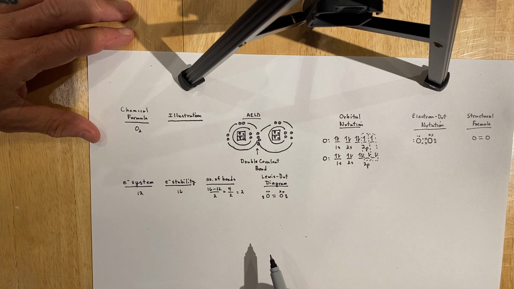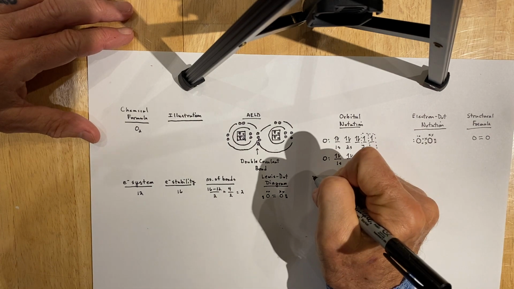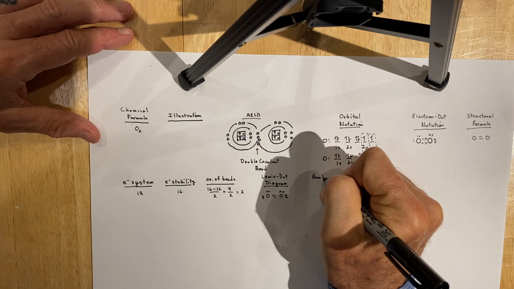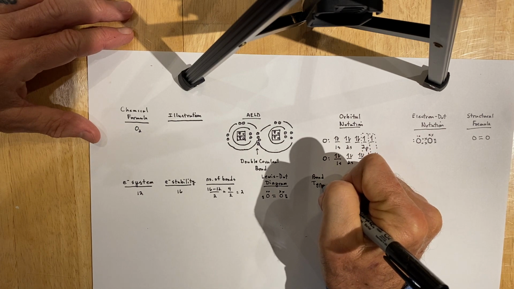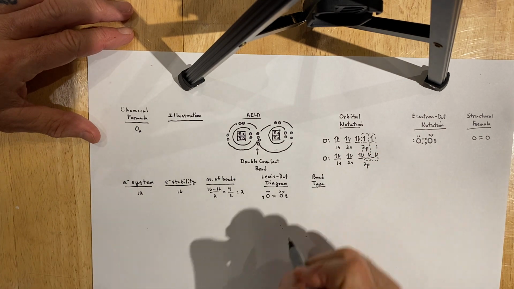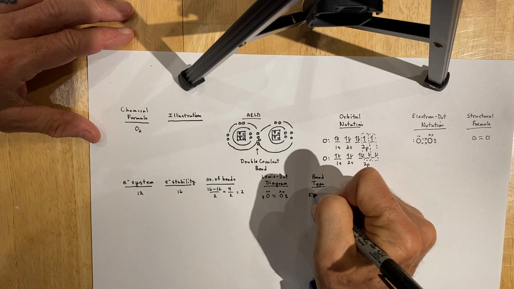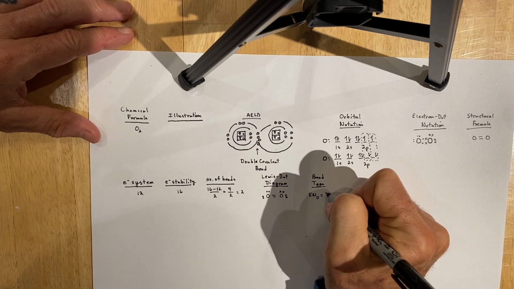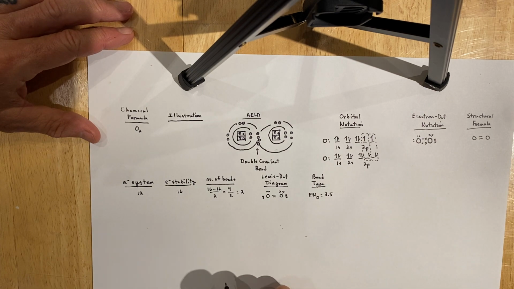All right, so we go from Lewis dot structure to bond type. And in the bond type, we're looking at the electronegativity differences between each of the atoms. So we know the electronegativity of oxygen is 3.5.